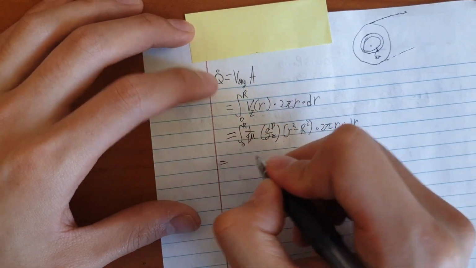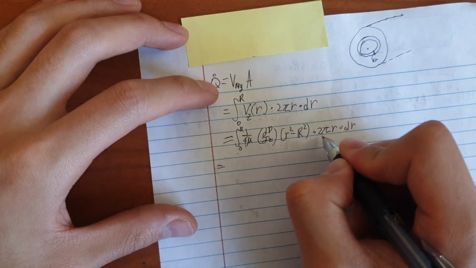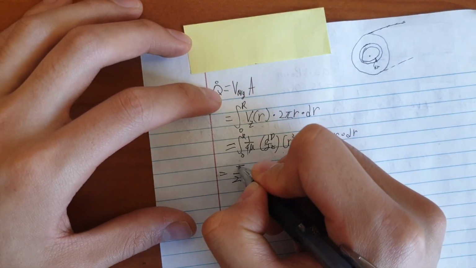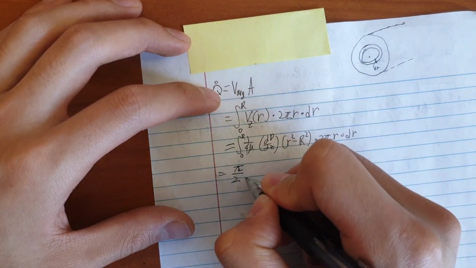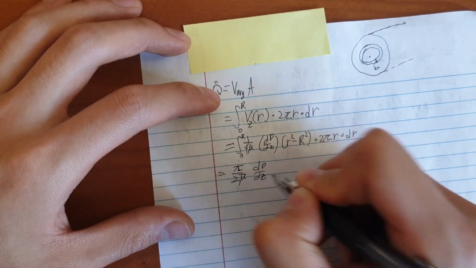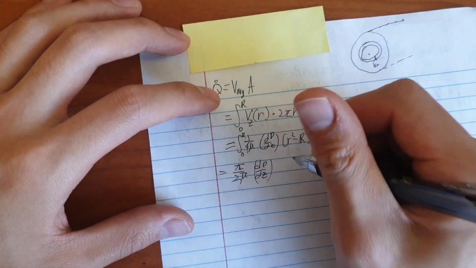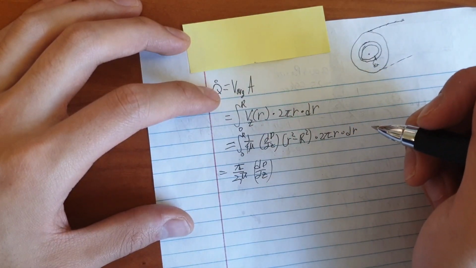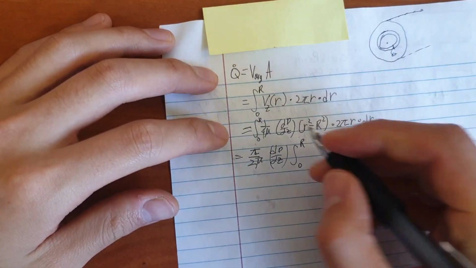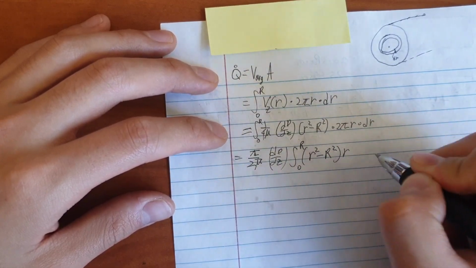And we can pull out some stuff that are just constants. So 1 over 2, pi, mu, dp dz. The rest goes like that.